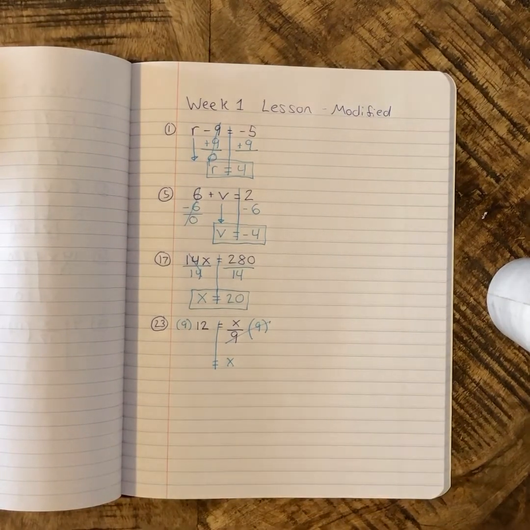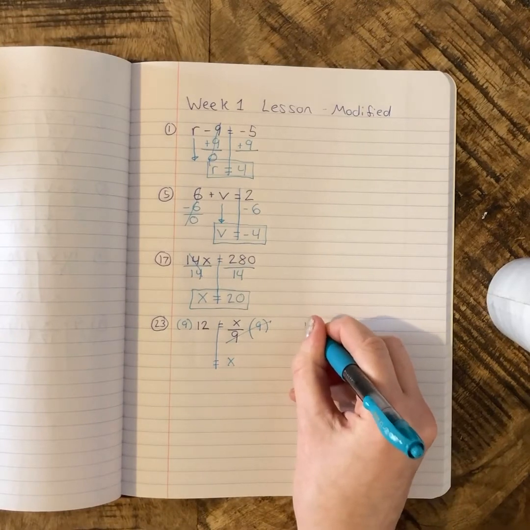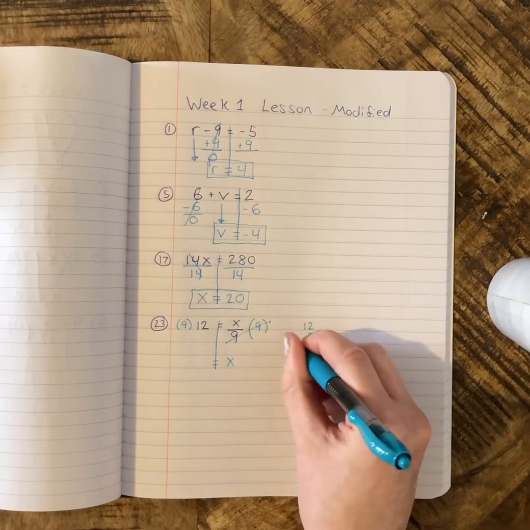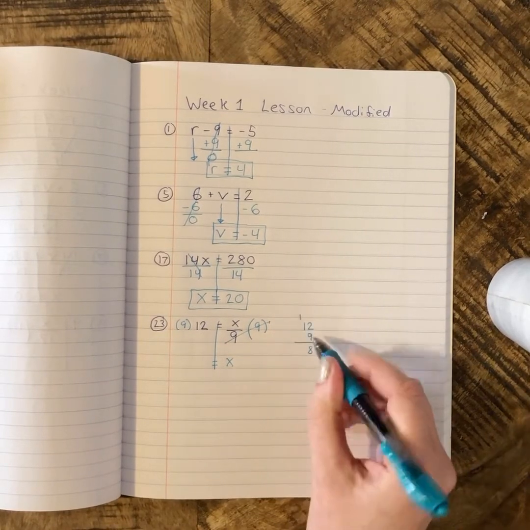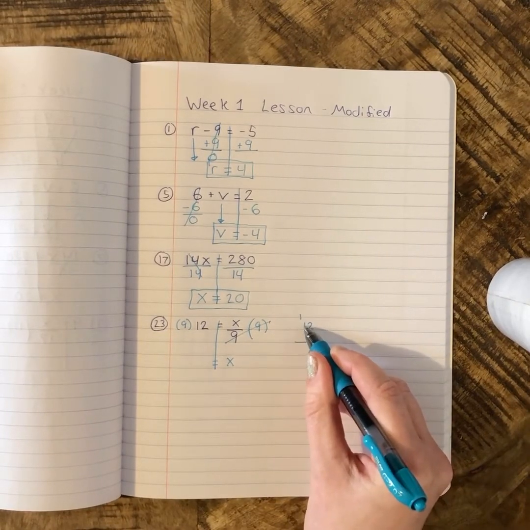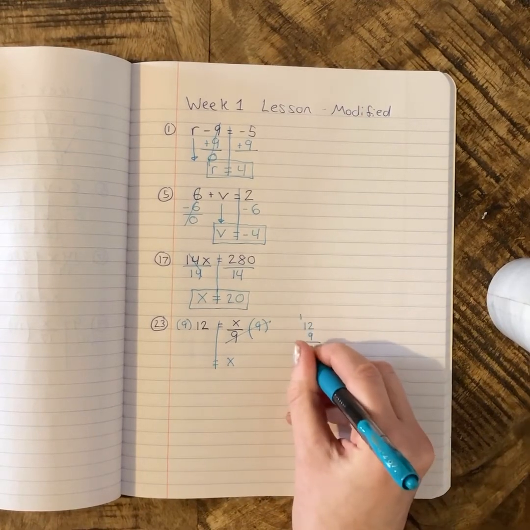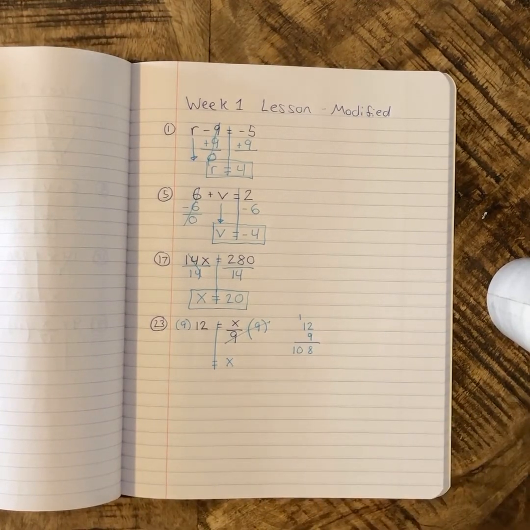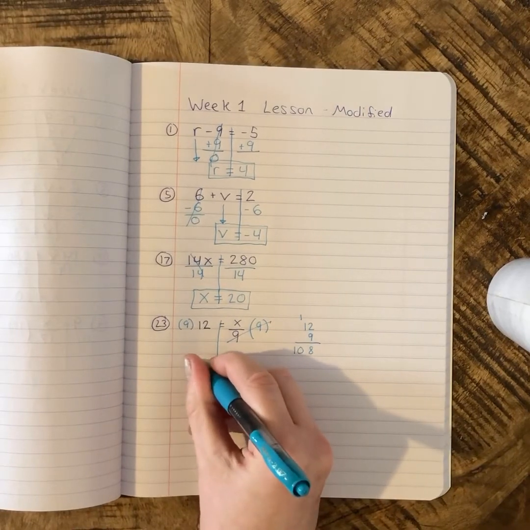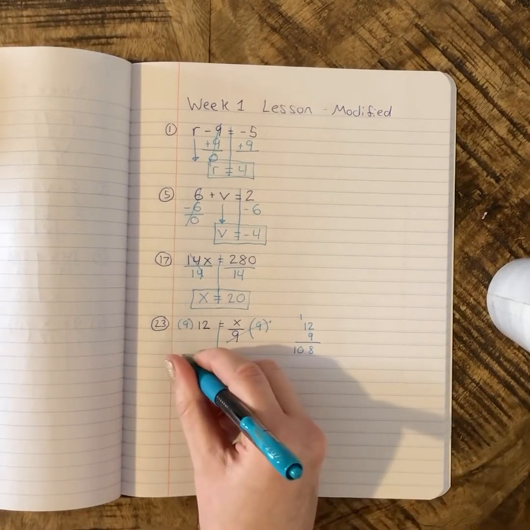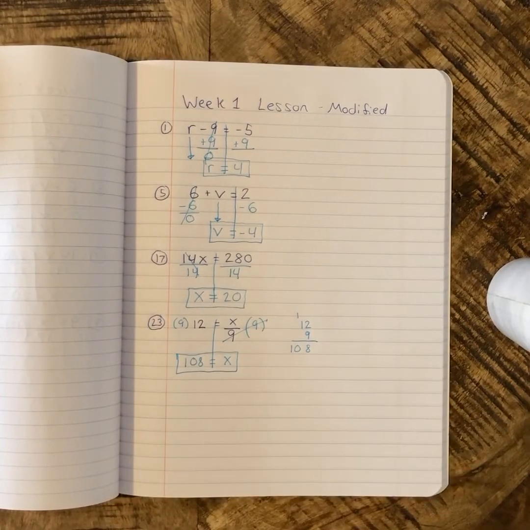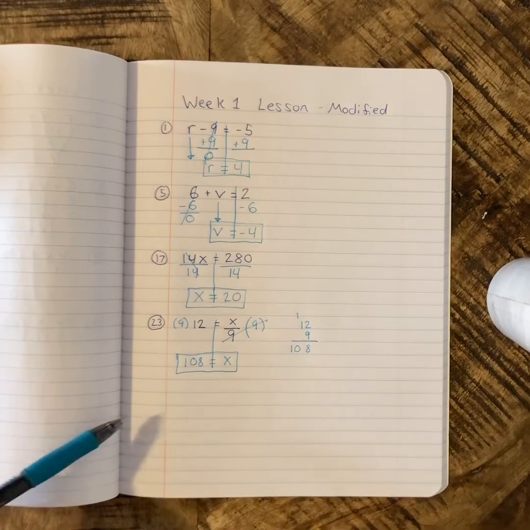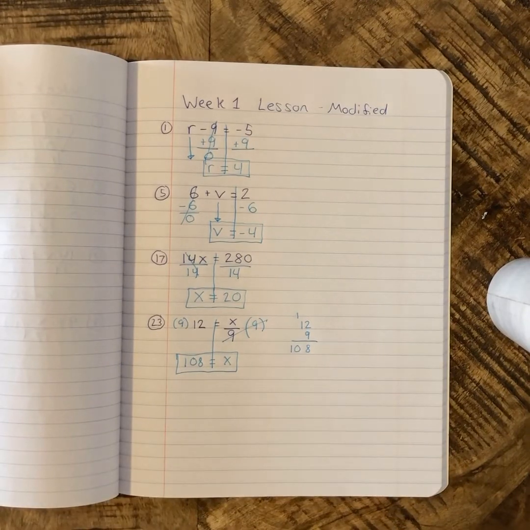You can use your calculator, or we can try some long multiplication over here. 12 times 9. 9 times 2 is 18. 9 times 1 is 9. Plus 1 is 10. So if you have 12 times 9, you get the answer 108. So there's an example of how you use division and multiplication to get the variable by itself in your packet.